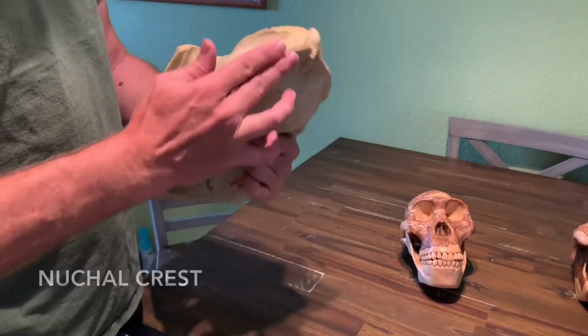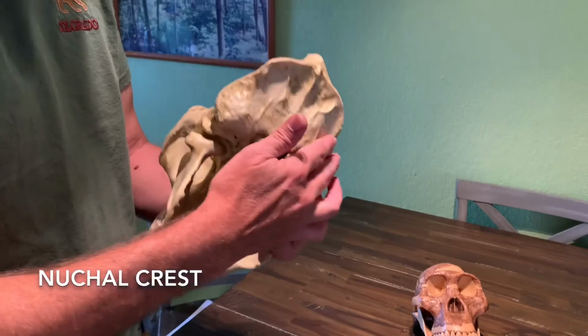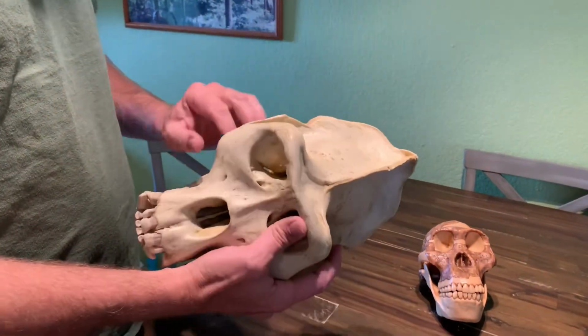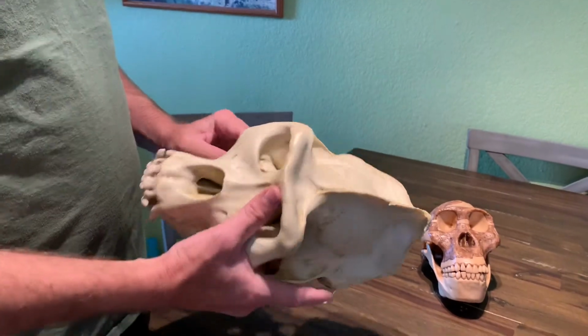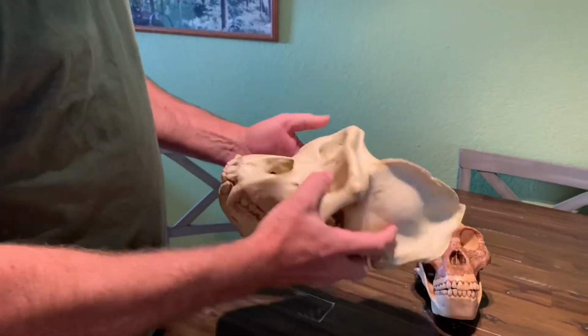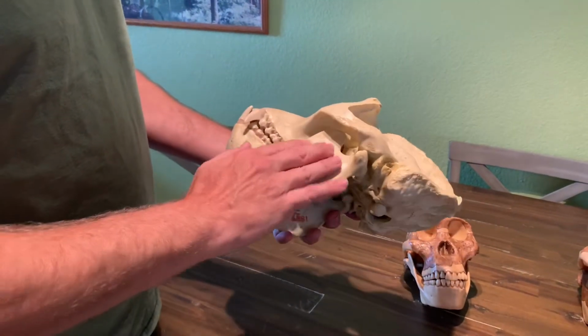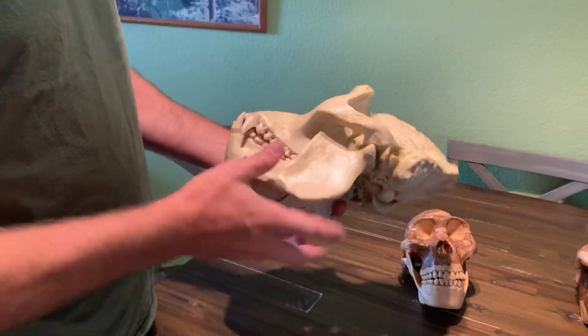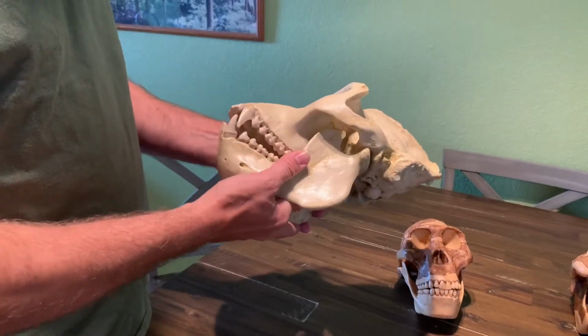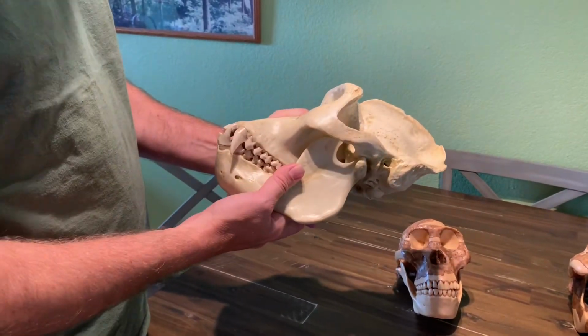And the ridge back here is called a nuchal crest. These crests are places where muscles attach. The gorilla, which is what this skull is from, has very large muscles that attach to the jaw and allow it to process very, very tough leaves that it eats.